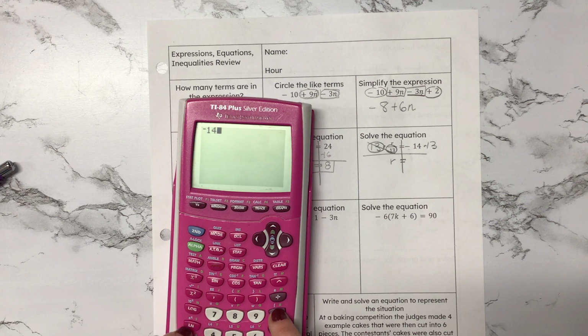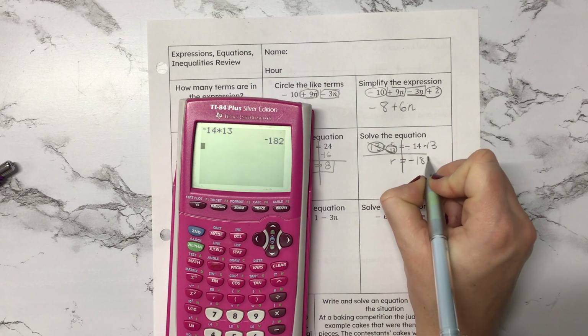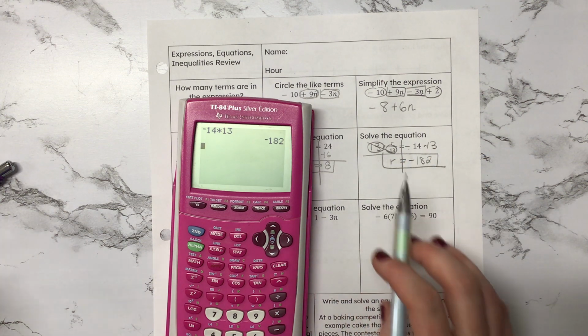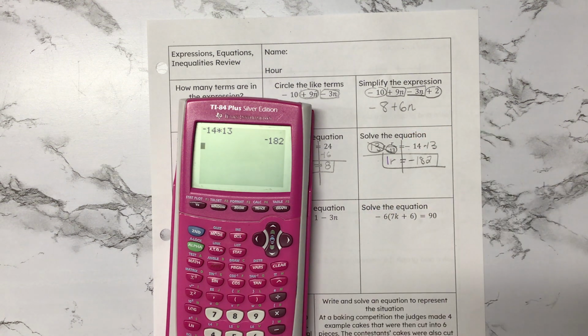Then -14 times 13 is -182. And that's my answer because I got a positive 1r. Remember that if there's no number in front of my variable, it's assumed to be a positive 1.